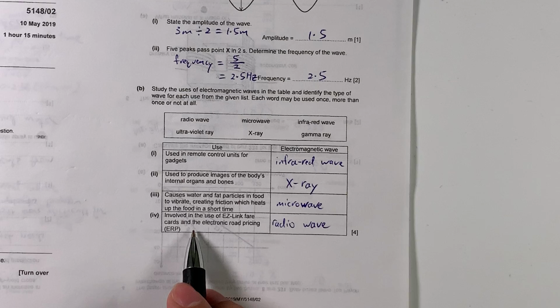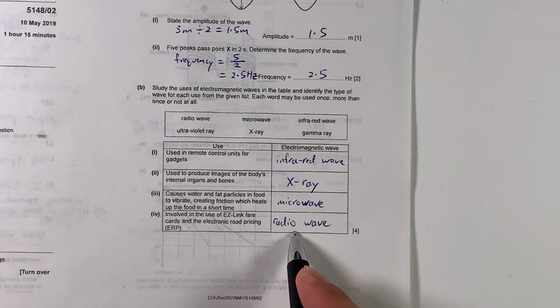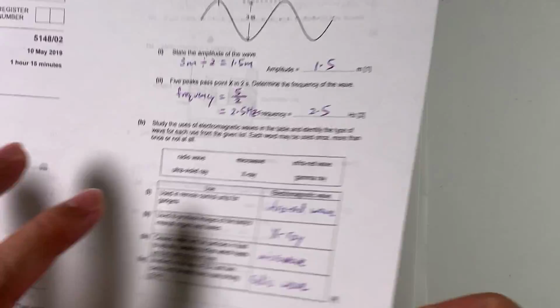Part 4, when we are using our EZ-Link card, we are actually getting the radio wave to detect the signal on our card, and therefore doing those calculations after that. So it's actually radio wave here. Okay, next question.